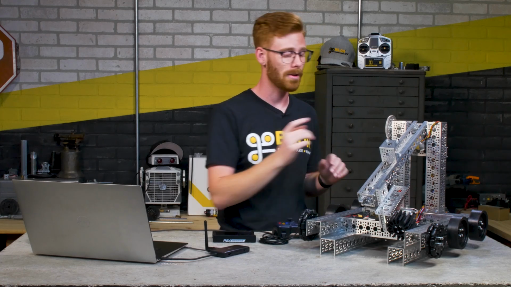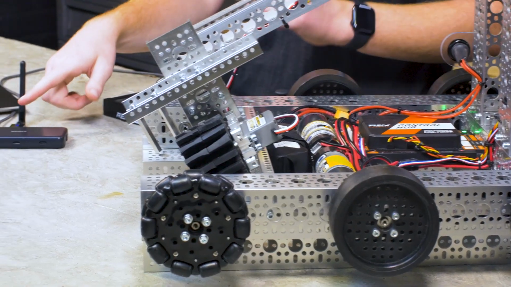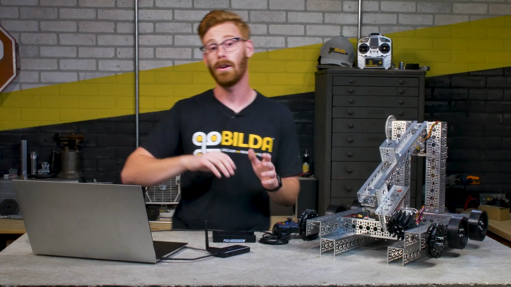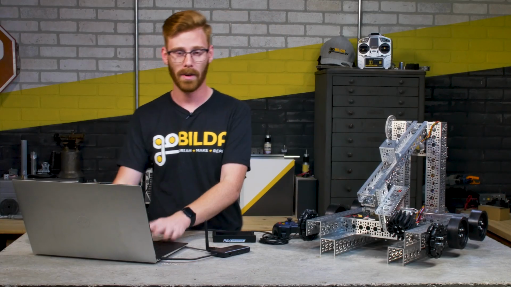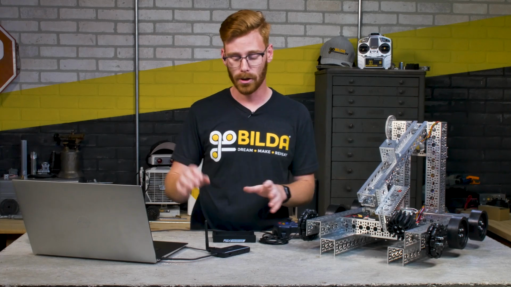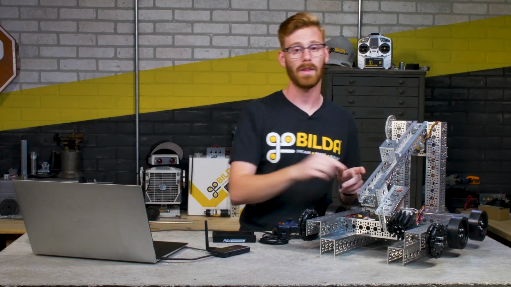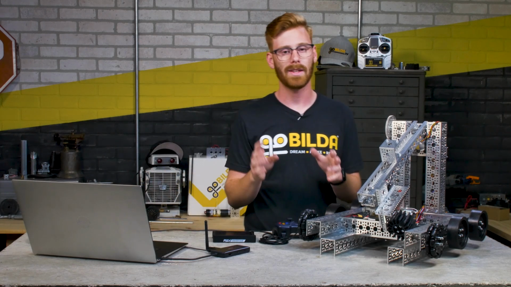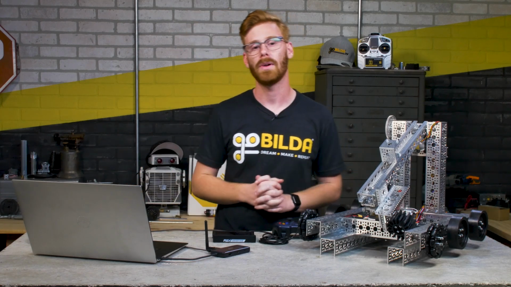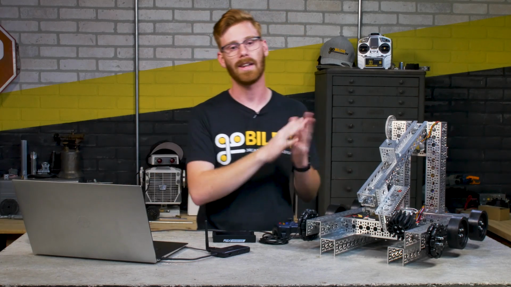Alright, here we've got an assembled starter kit robot. I've already connected to the Control Hub's Wi-Fi network with my external USB card. I'm using this external card so that I can also connect to the internet with my computer. It's just a nice quality of life thing. The other way you can do that is by connecting to the Control Hub with its USB-C port. That also lets you program it and be connected to the internet, which is super helpful when you're looking for documentation or just need to download some code.